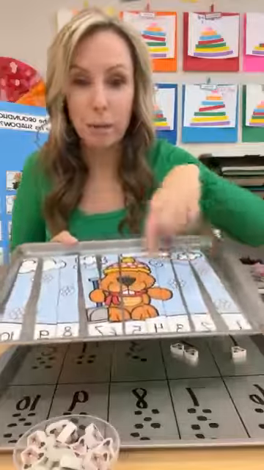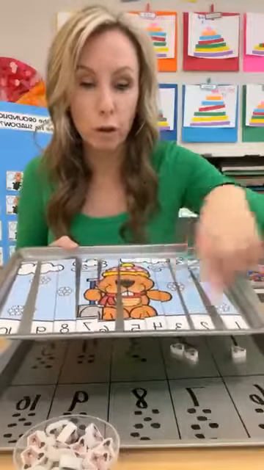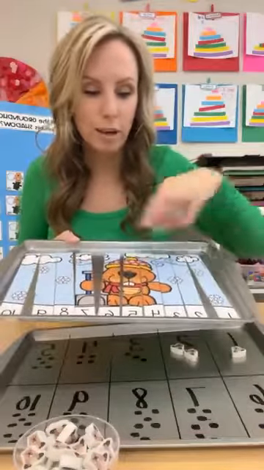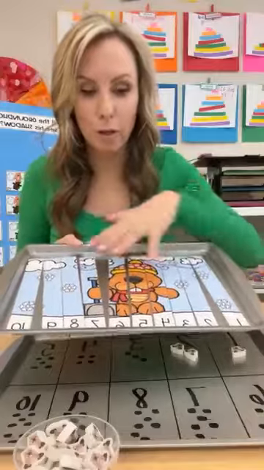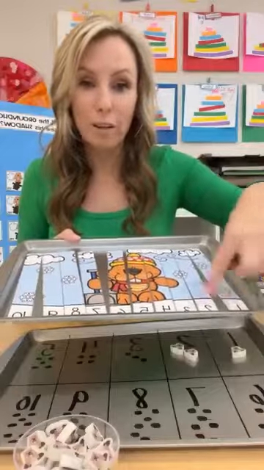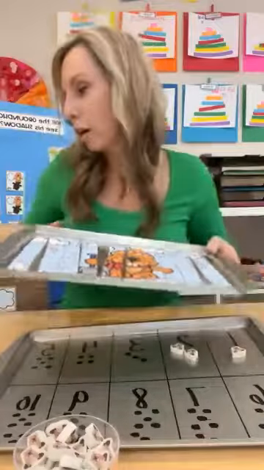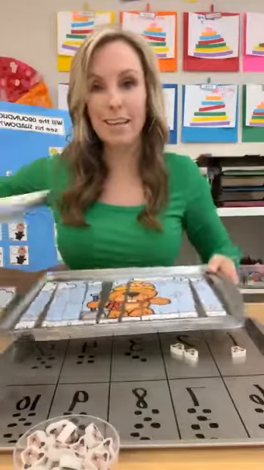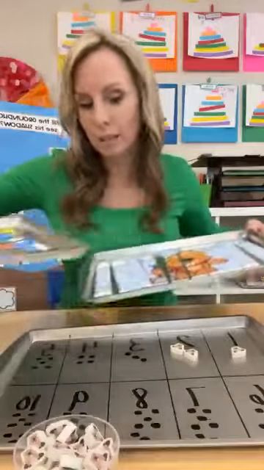And then again, the picture kind of helps them. So if they're struggling to figure out which number is which, the picture will help them put it in number order. Or they can just look at the numbers and ignore the picture. I have up to 10, and then I have another one that works on teen numbers.